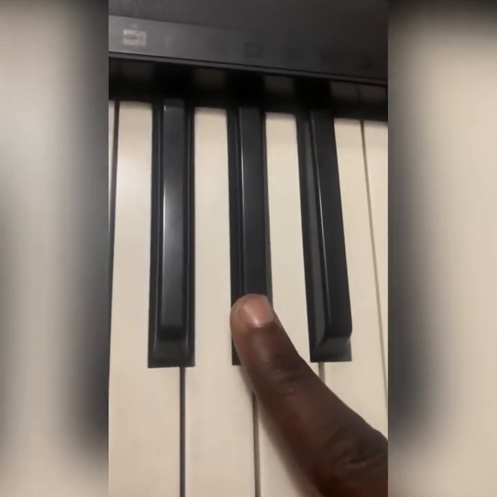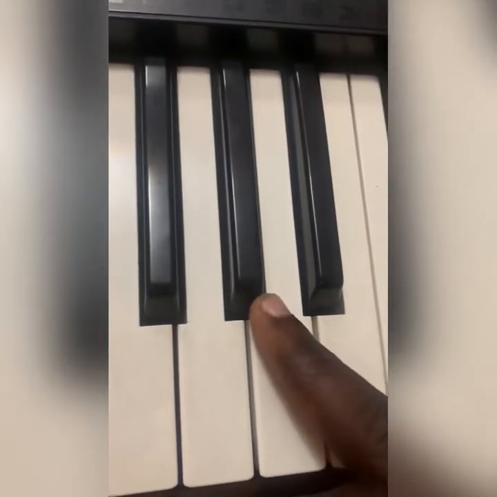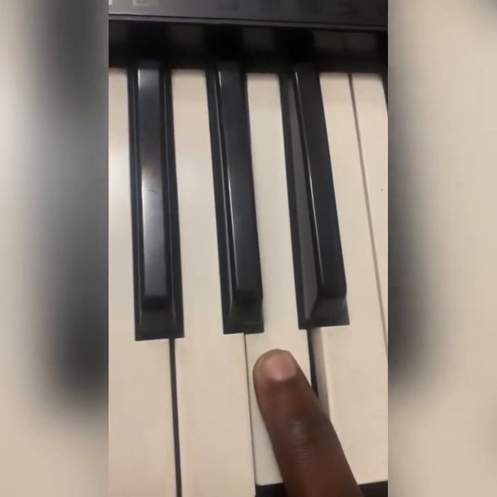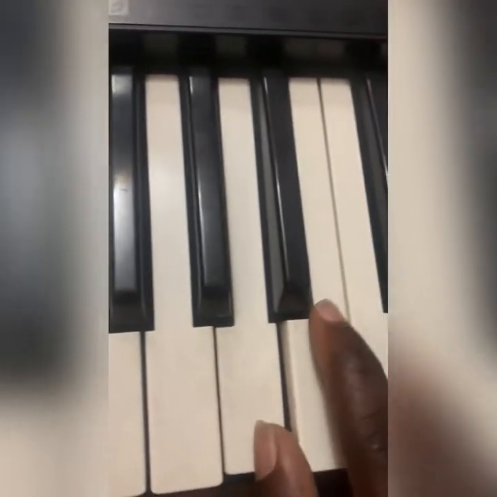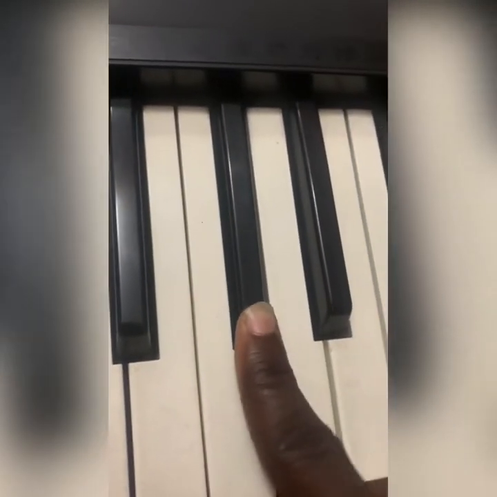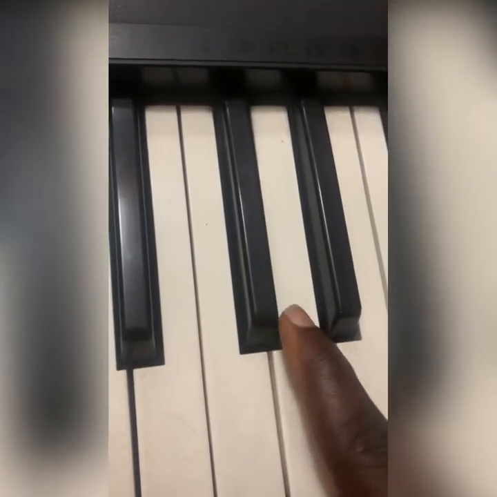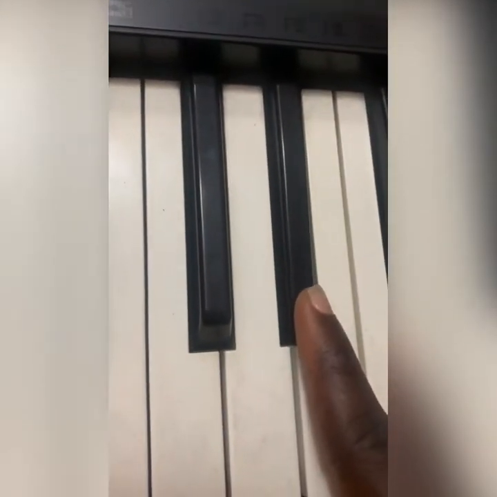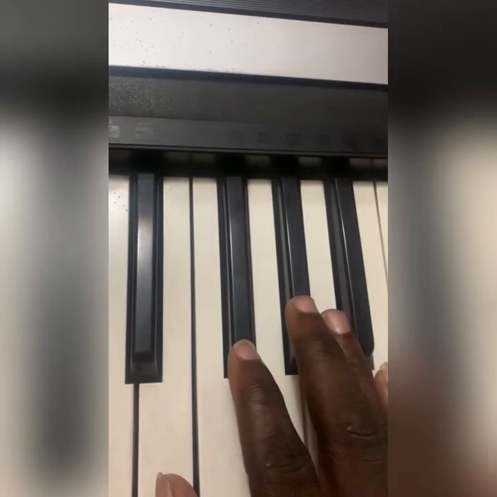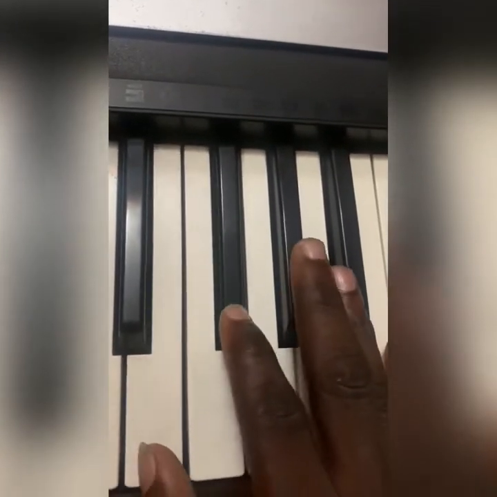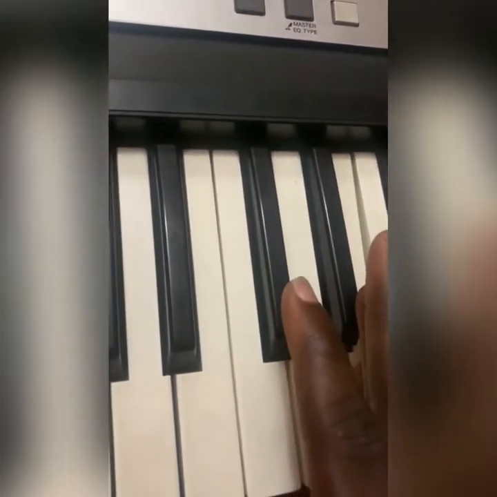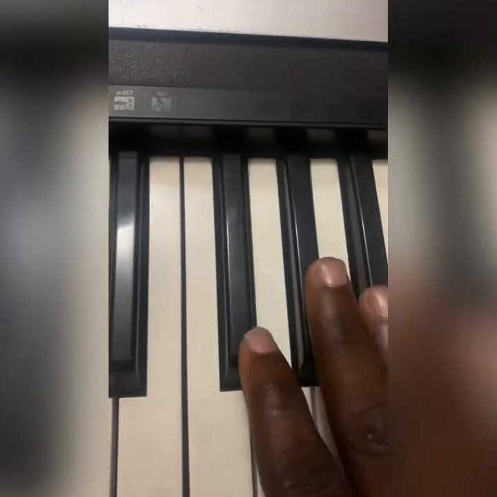Now the next one is a semitone, so we are moving a half step, which is A. Then we move another tone, which is B. Move another tone, skip this, goes to C sharp. Moving another tone, we go to D sharp, and then a semitone, we go to E. So the scale of E is E, F sharp, G sharp, A, B, C sharp, D sharp, and E. So that is the scale of key E.